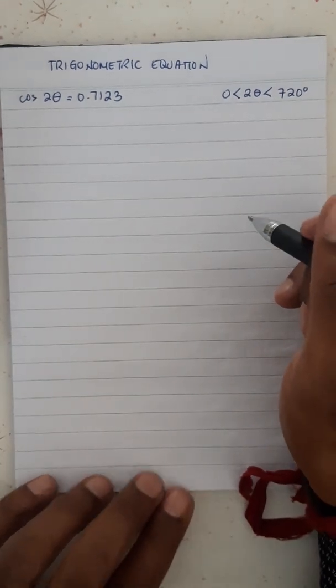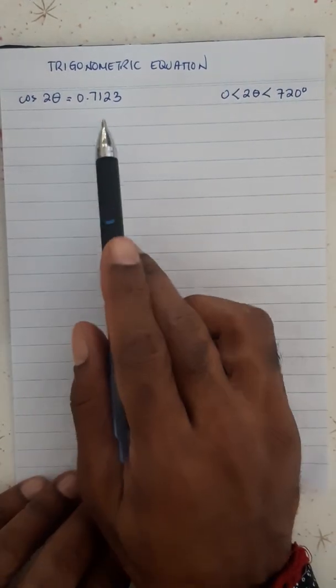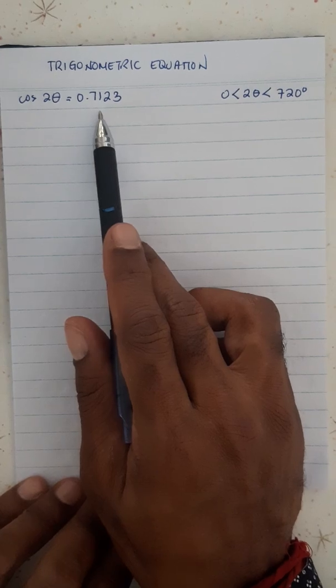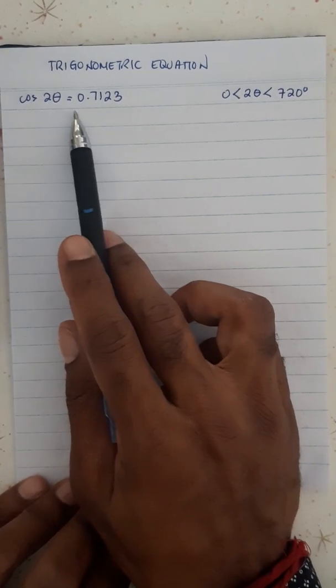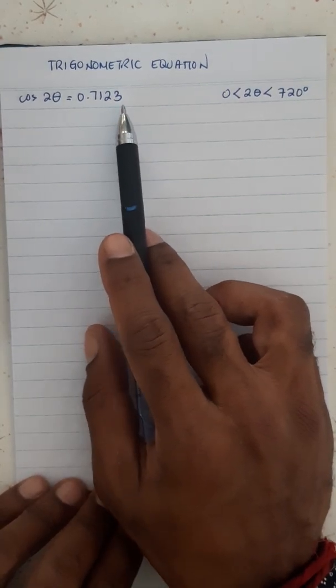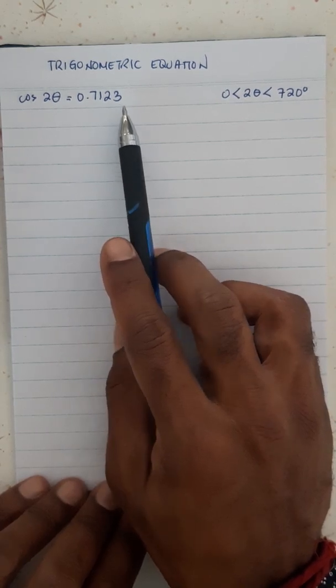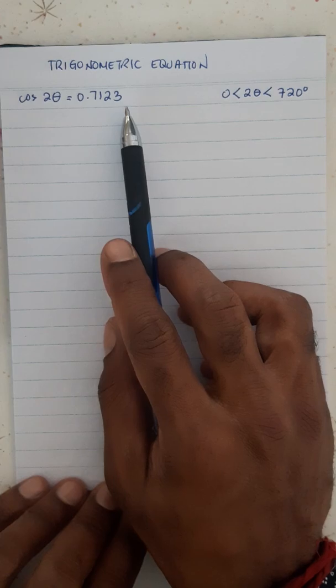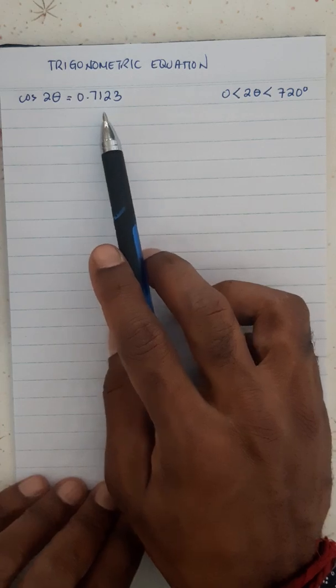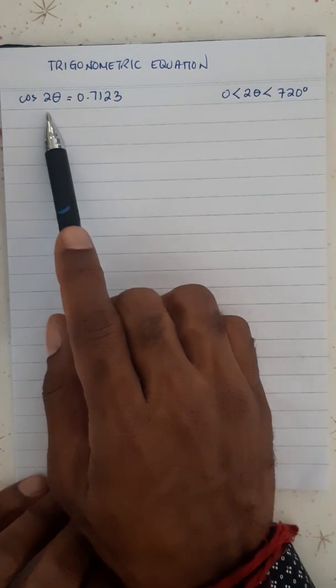Okay, if you are given a trigonometric equation like this, you will have to solve using certain steps. But first of all, before we solve, we will have to look at the equation and see some of the things that we really need to consider before we go ahead and do the solving.